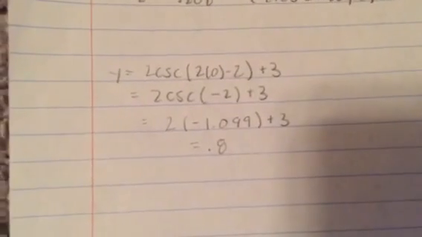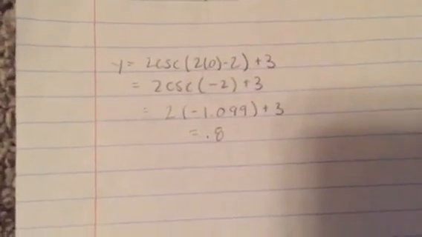And then finding the y-intercept is really simple. You plug in 0 for x, you solve it out, and I got 0.8 as my y value.